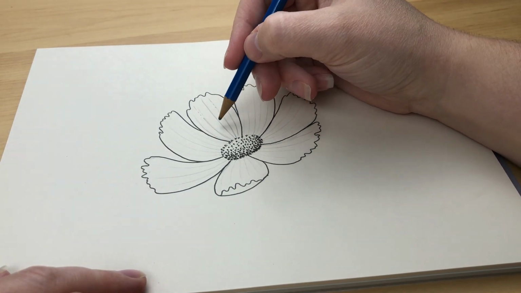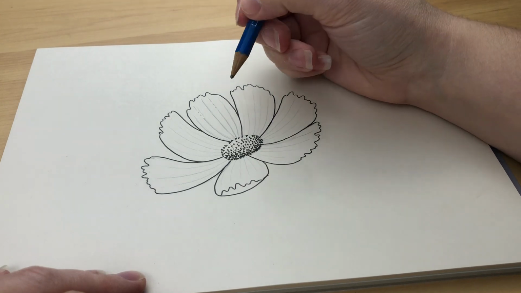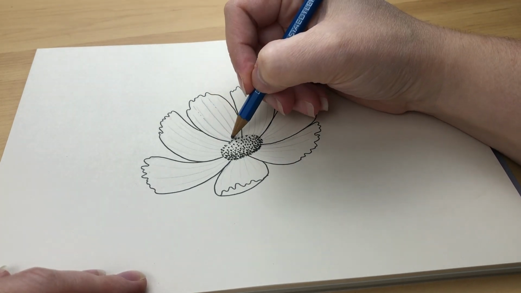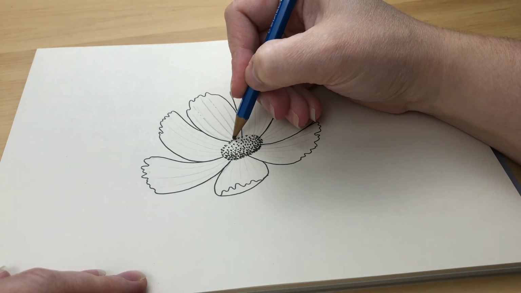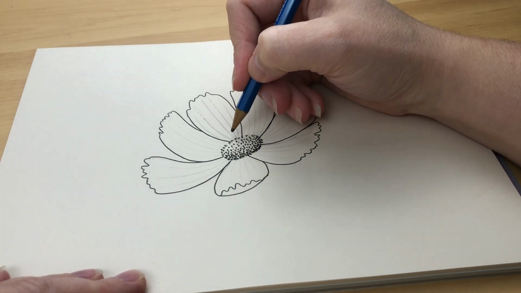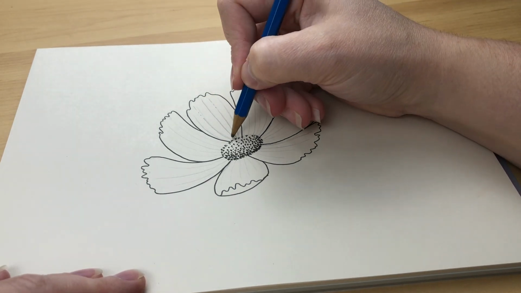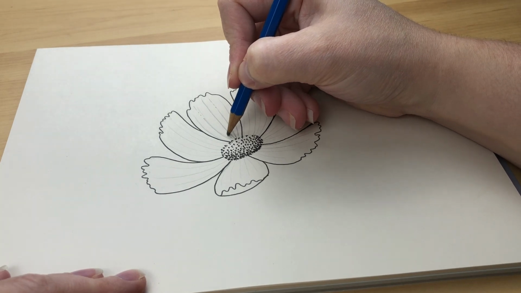So starting with some solid lines, from here we're going to start at the base. We have 2 solid lines, and then next we're going to add something that's broken up. So either dots or dashes, up to you. I'm going to start with a few dots.